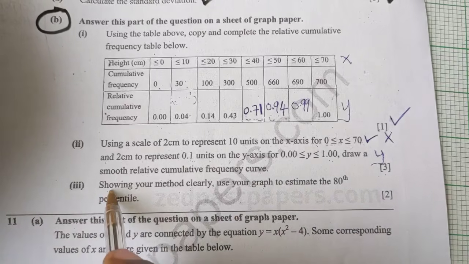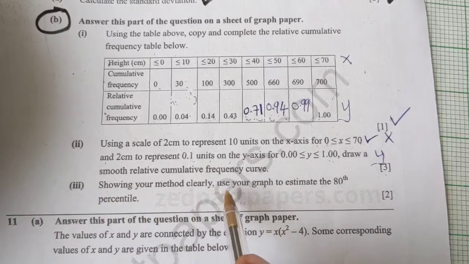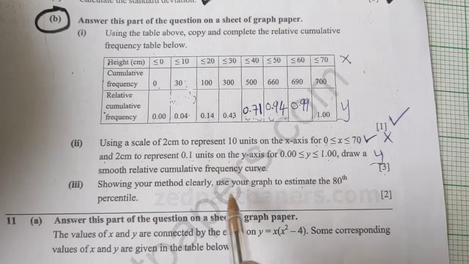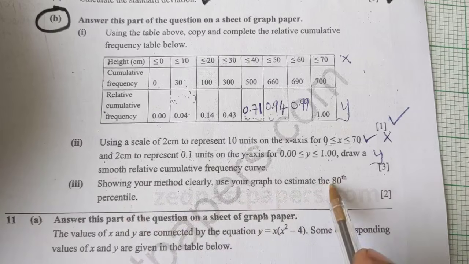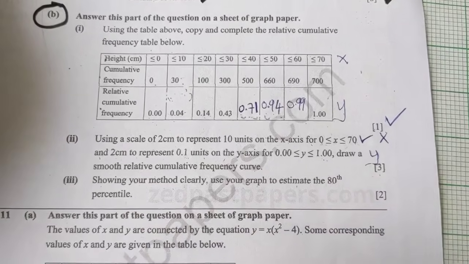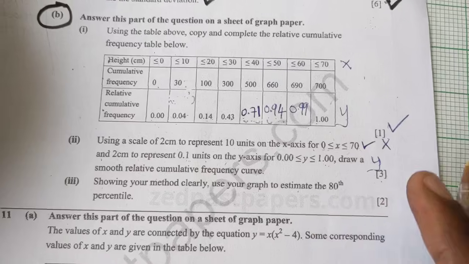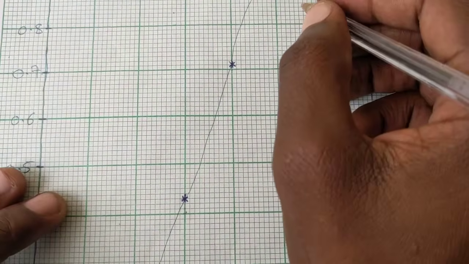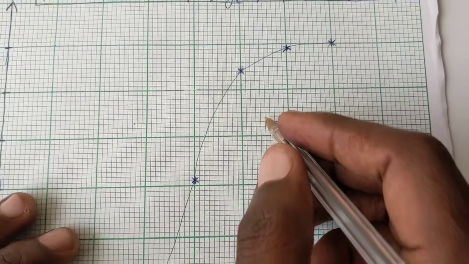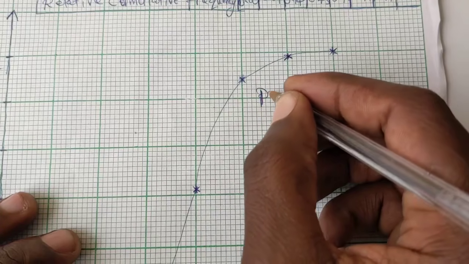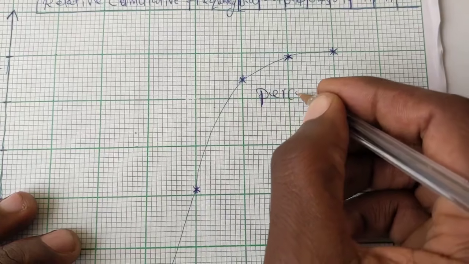So they're saying show your method clearly. Use your graph to estimate the 80th percentile. In the previous videos we solved how to solve a percentile. So we said that a percentile, you write on your graph.